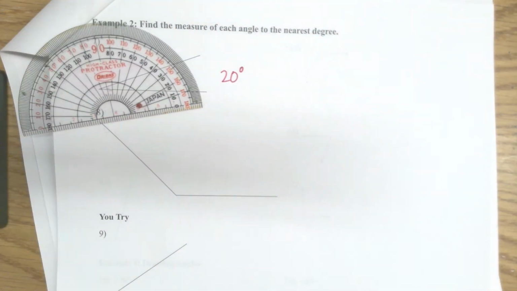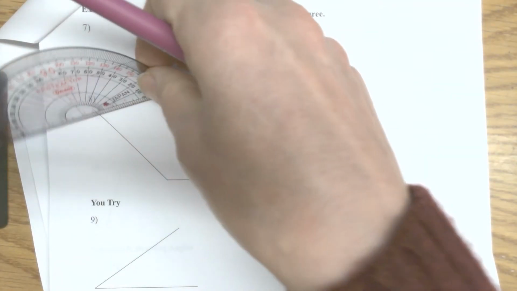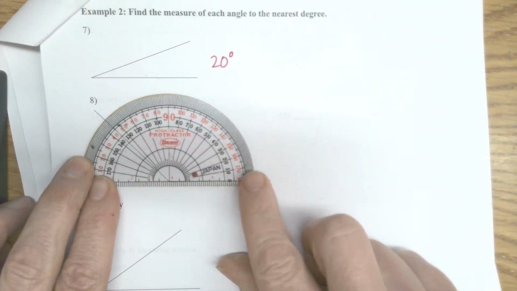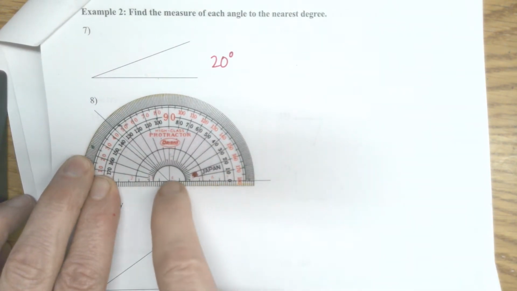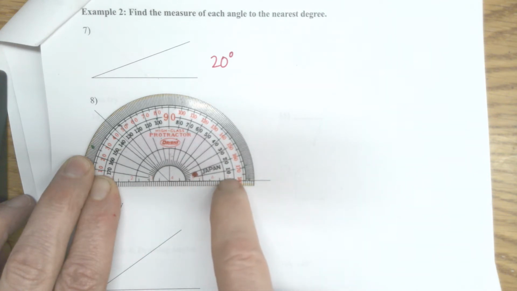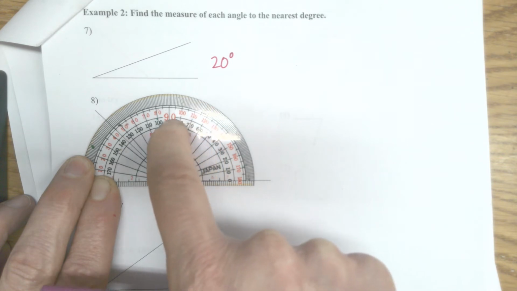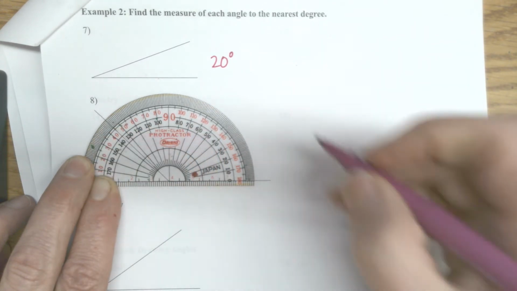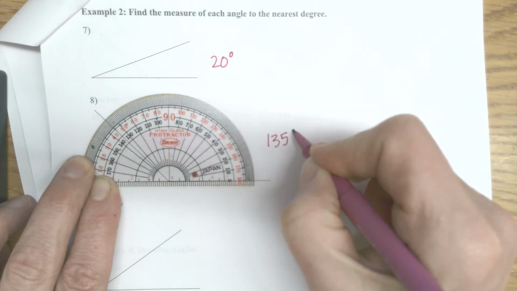You don't have to be perfect on it, it's just the aboutsies. So again, I line it up. Again, because the line is going this direction, that points to 0, so I'm going to be using the black one here. I'll go over that. Looks like that's between 130 and 140, so I'd call that 135 degrees.